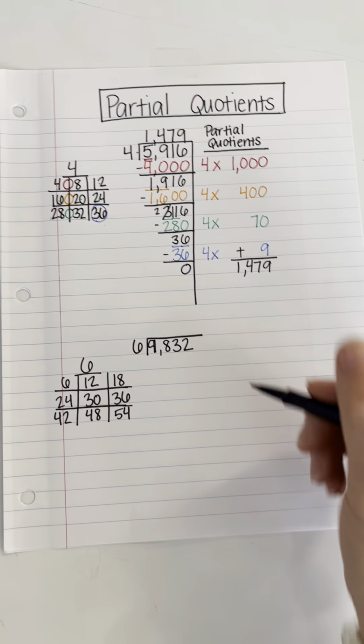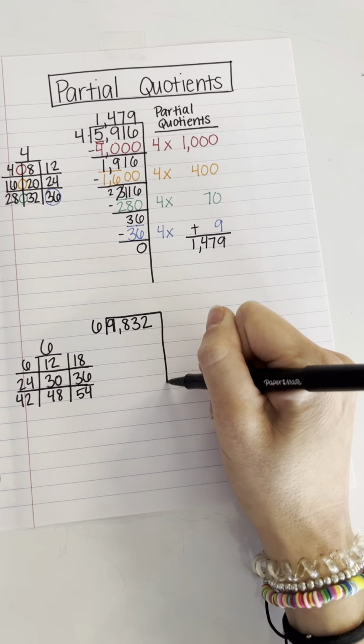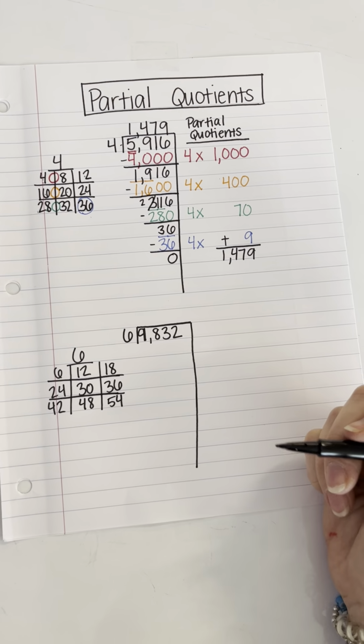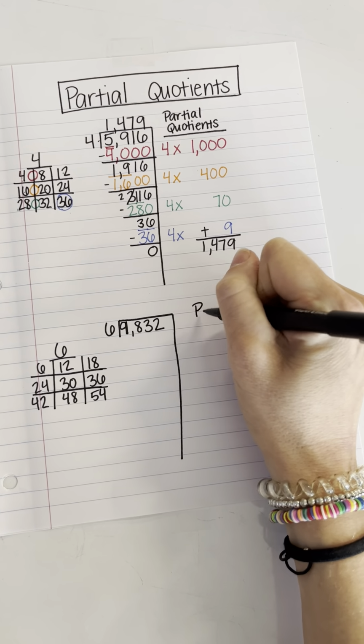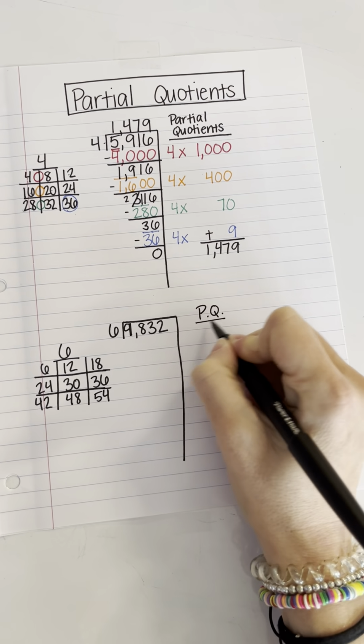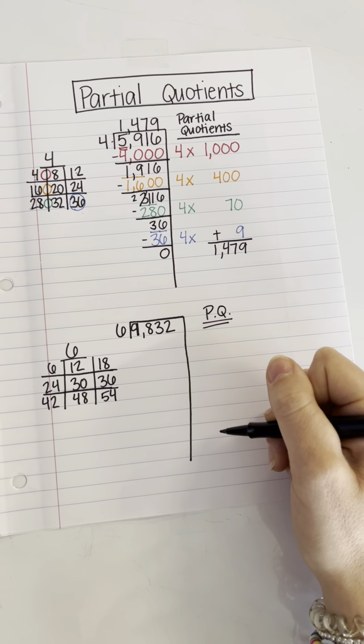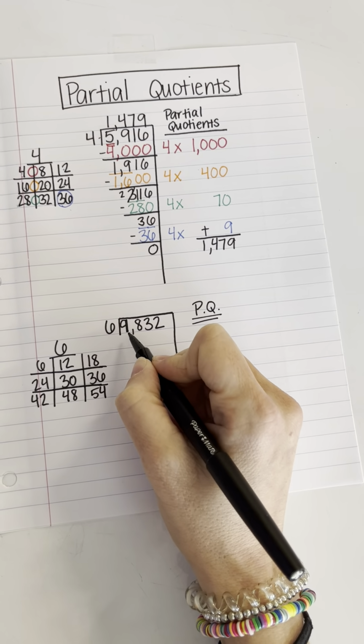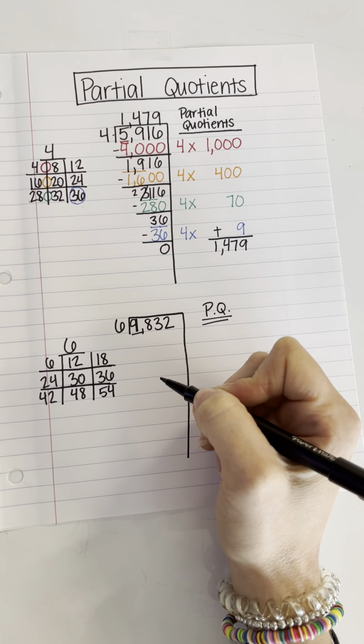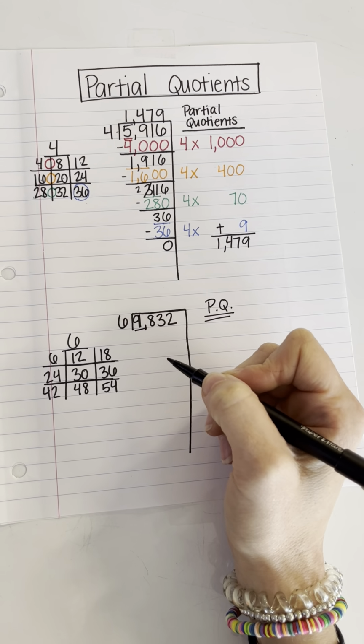So for this one, we are going to just make that big 7. And then I just like to label PQ over here so I know that these are the parts of the quotient that I need to add up afterwards. So first, how many times can 6 go into 9 without going over?